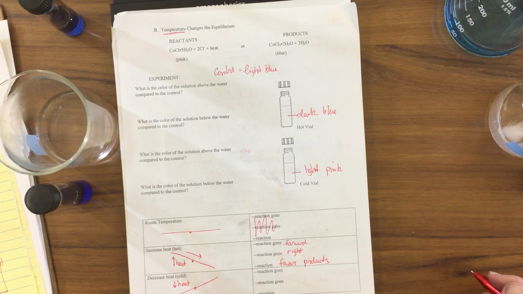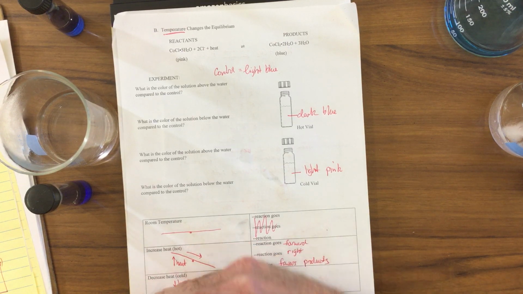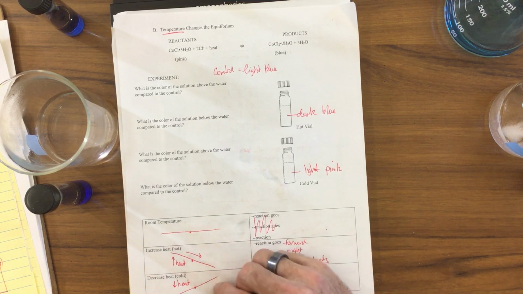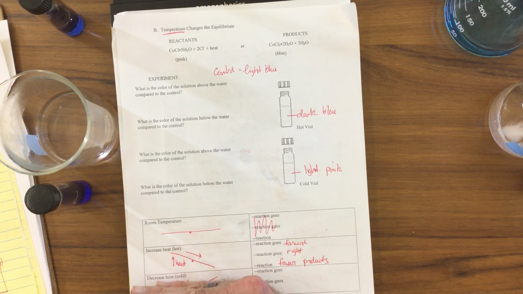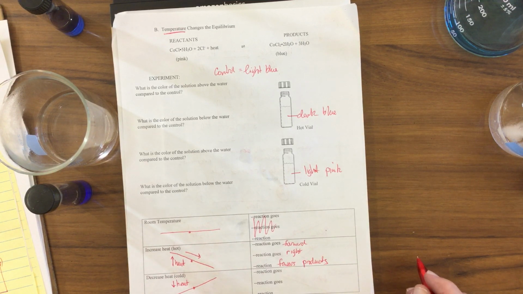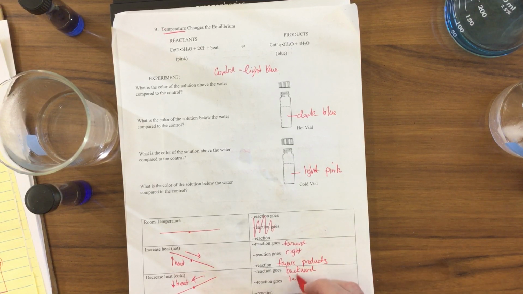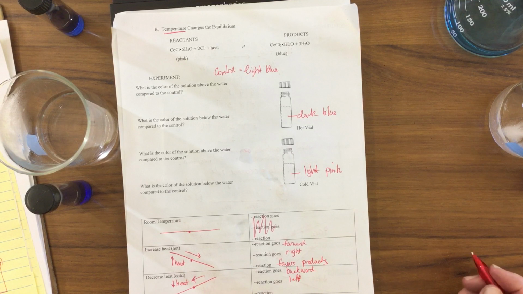It wants to get back to the original state. So it wants to be back balanced. Well, how does it get back to being balanced? What's going to happen is we're going to have the product fall apart and become more reactant. So we'll get less of this and more of this, and it's going to be balancing back out again. So if we decrease the heat, the reaction will go in this direction. The reaction goes not forward, but backward. The reaction goes to the left. The reaction favors the reactants.